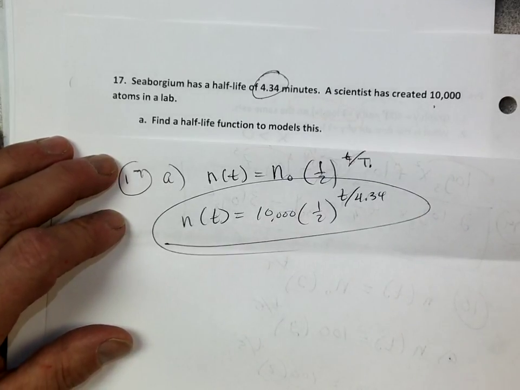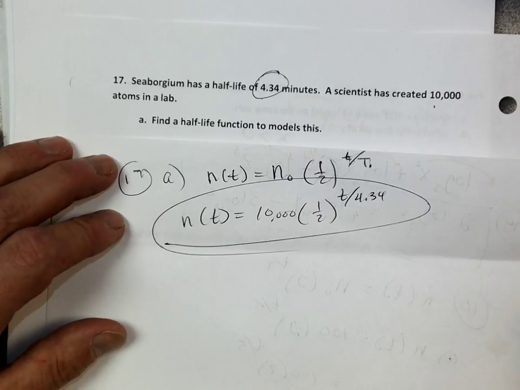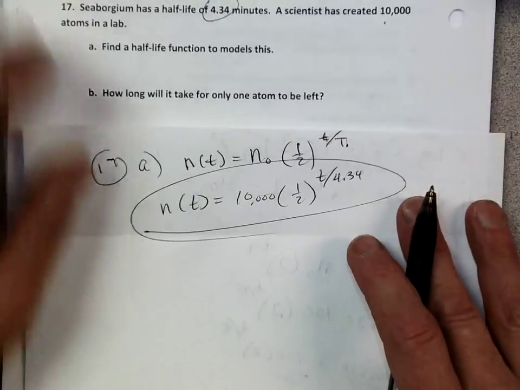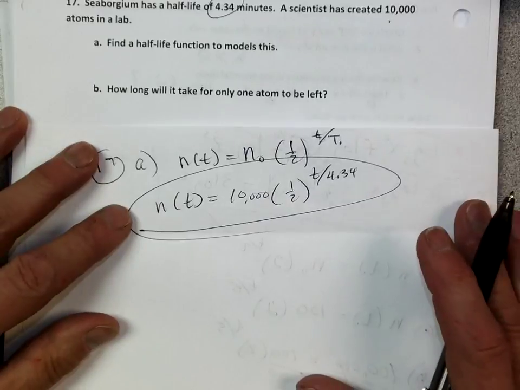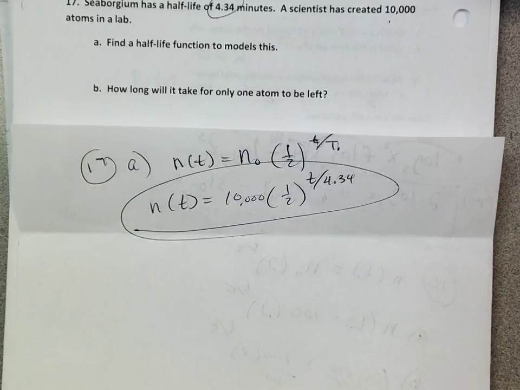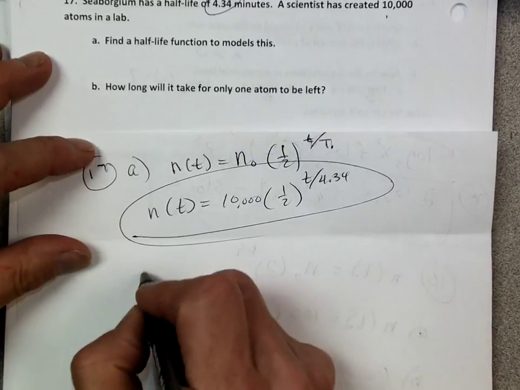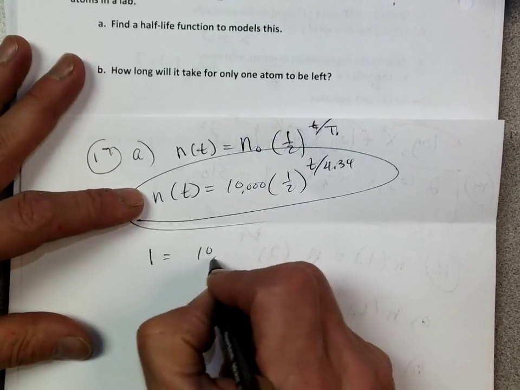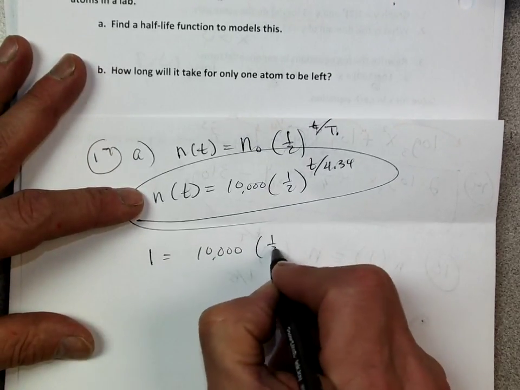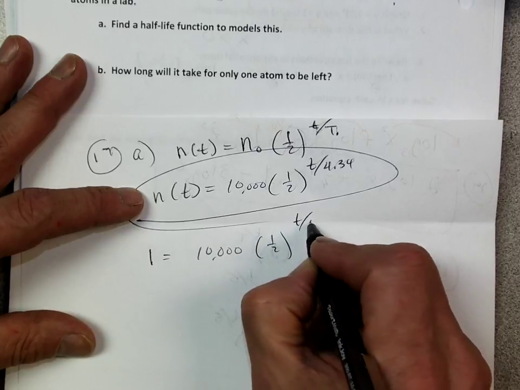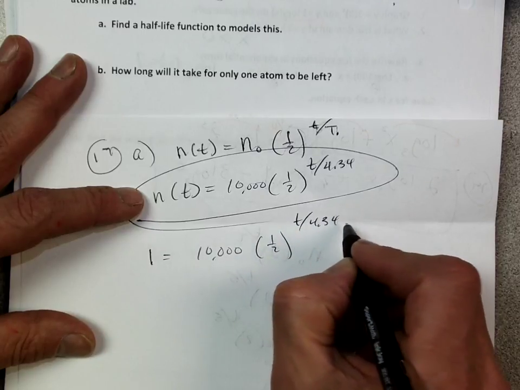Now B, I'm going to use my formula. How long will it take for only one atom to be left? Because it's just going to disintegrate into nothing, it's highly radioactive. So 1 equals 10,000 times 1/2 to the t over 4.34, and I've got to solve.